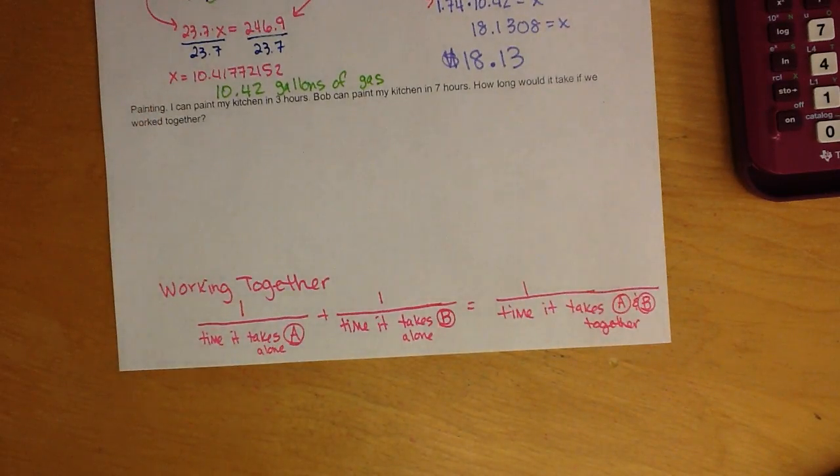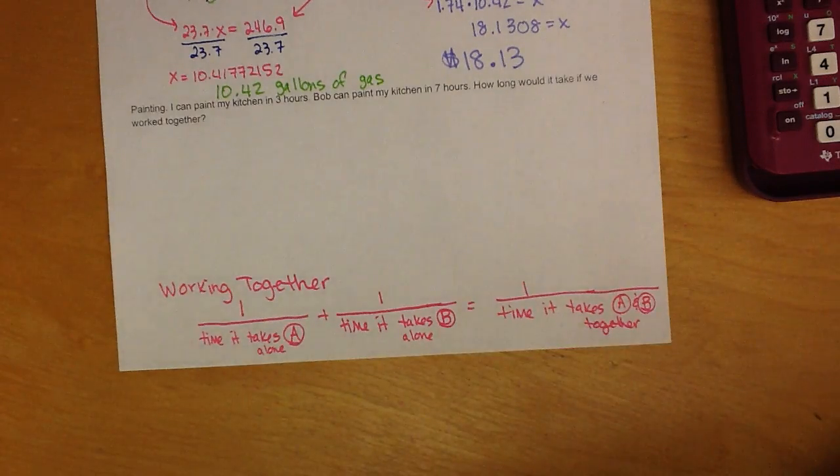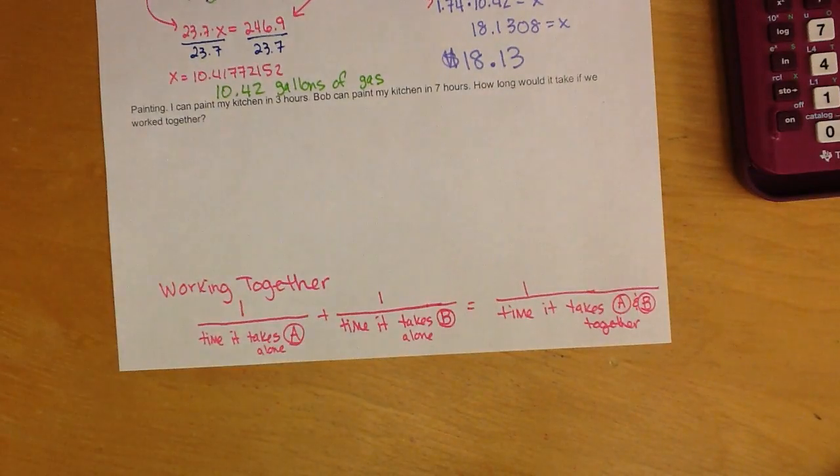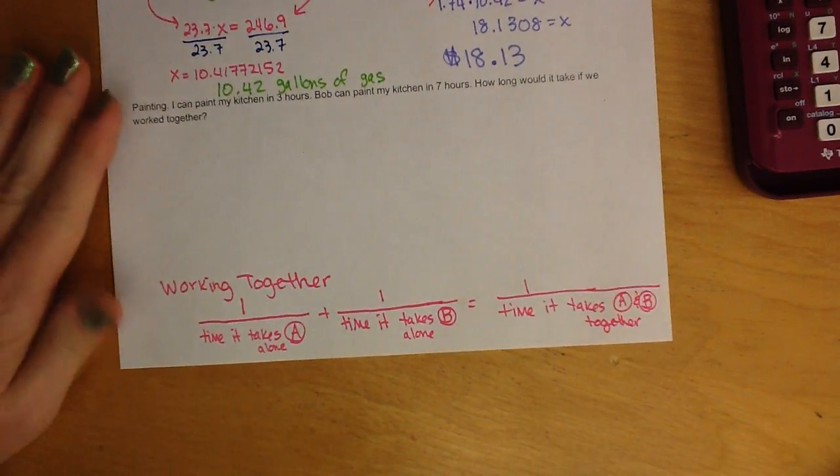Now there are some different varieties of these problems that you might run into. Sometimes it will say it takes the second person twice as long.